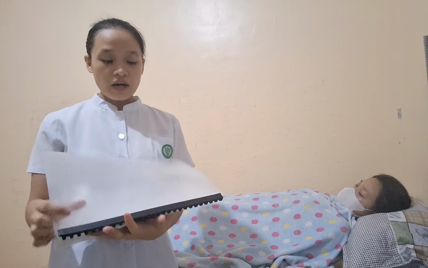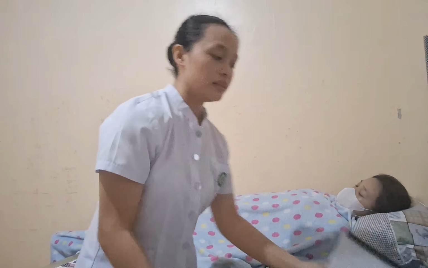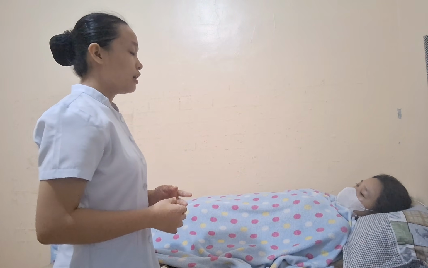Okay, so first, check the doctor's order regarding the type of compress, location, duration, and the desired temperature. I will also check the patient's chart for any contraindications to ensure that the procedure is appropriate and safe. Cold compress is contraindicated in patients with cold hypersensitivity, and hot compress is contraindicated in patients with active bleeding and acute inflammation.